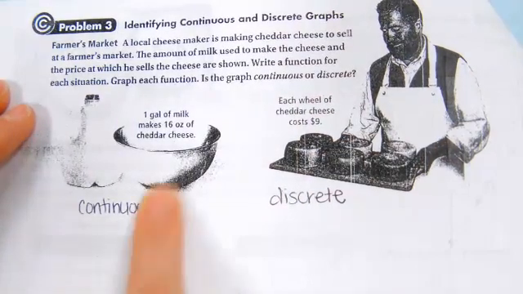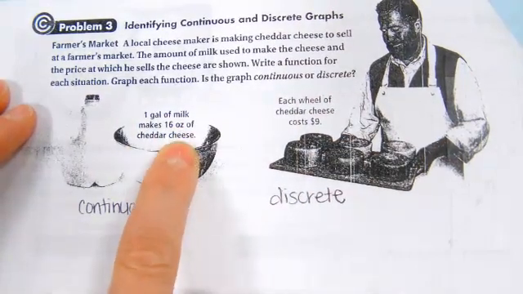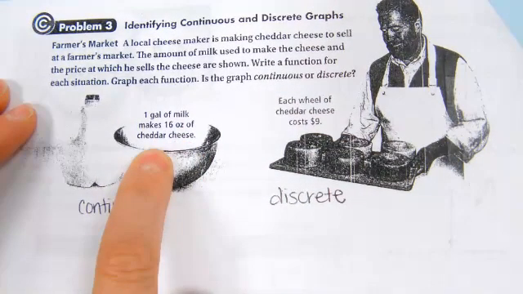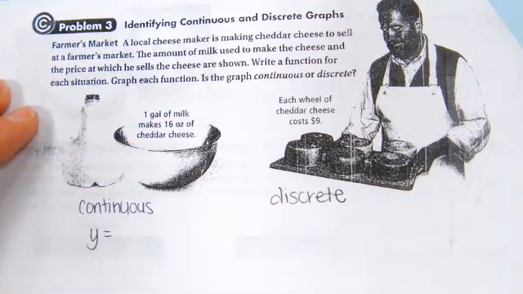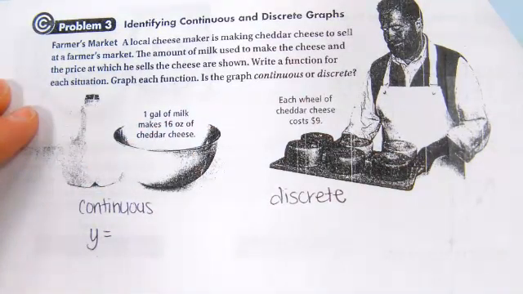Now, let's write a rule for this. 1 gallon of milk makes 16 ounces of cheddar cheese, right? So y equals, right? What's our rate of change here? 16. Yep. Okay.